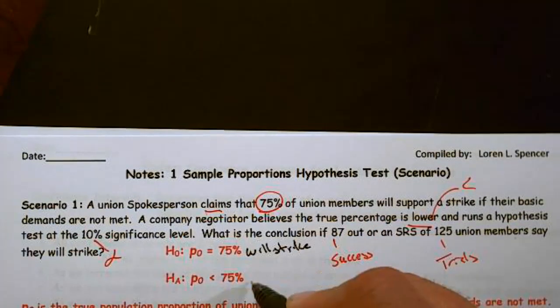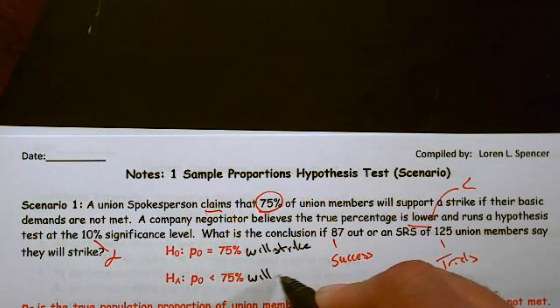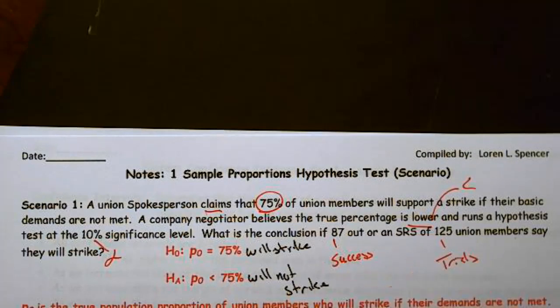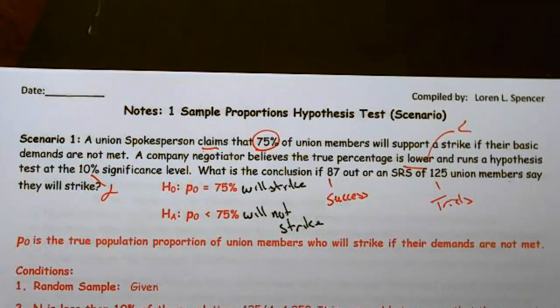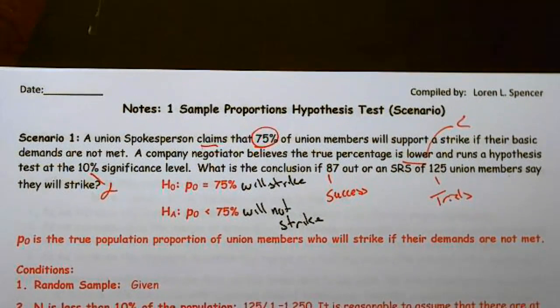The alternative is will not strike. So P naught is the true population proportion of union members who will strike if their demands are not met. Now, I probably would shorten this up to P naught is the true population proportion of members who will strike.